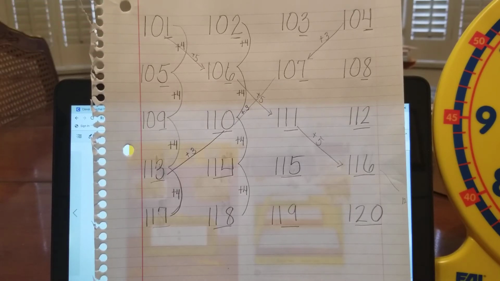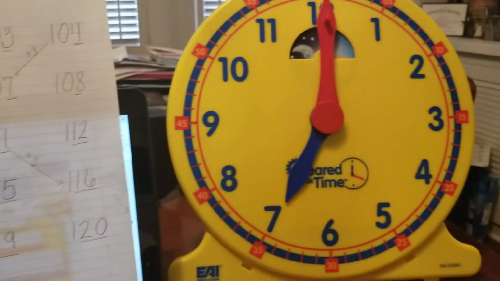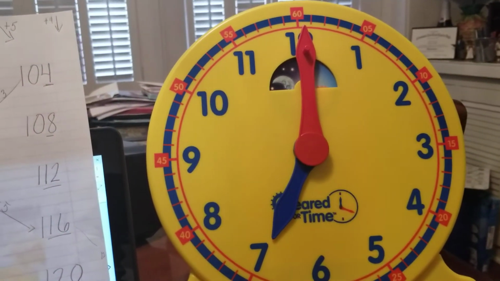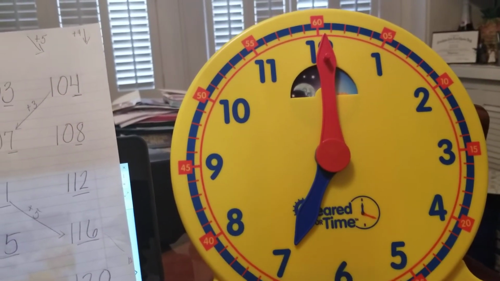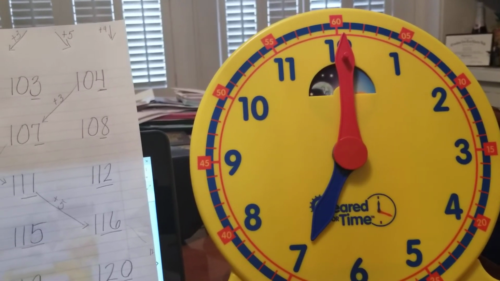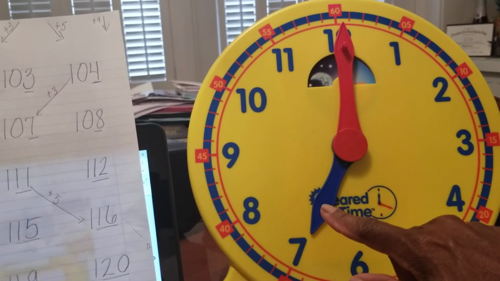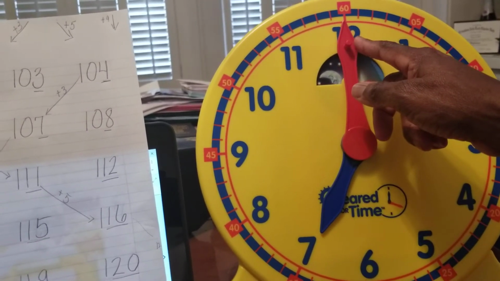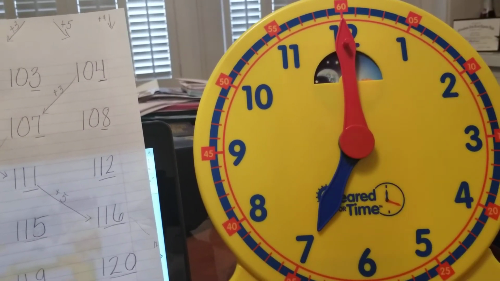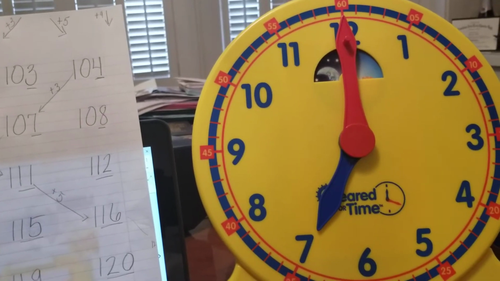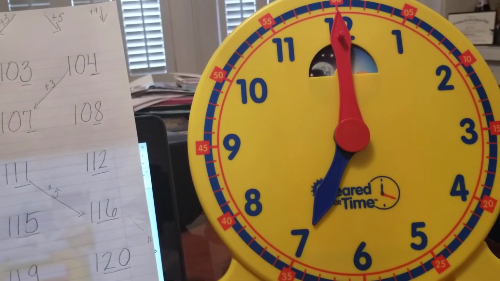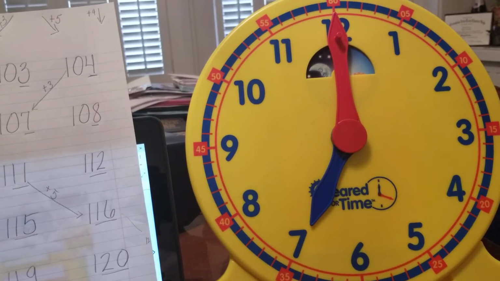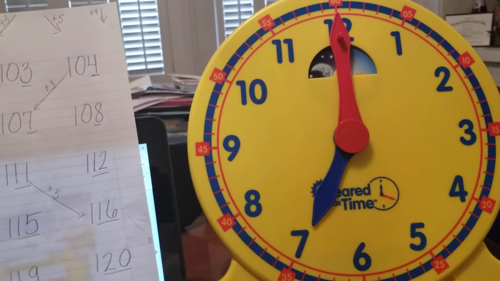We also talked about the clock. So I want you to look at this clock. Remember, short hand is the hour hand, long hand is the minute hand, and you make sure it's right on the right time. What time does the clock say? Is it 6 o'clock or is it 7 o'clock?